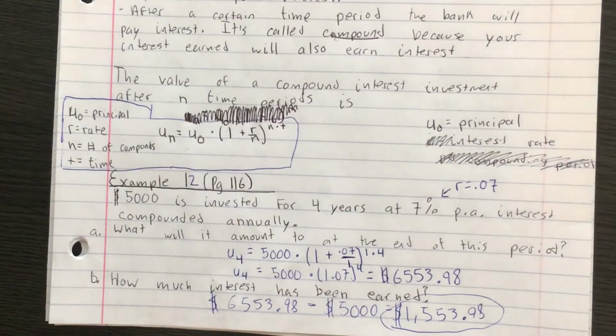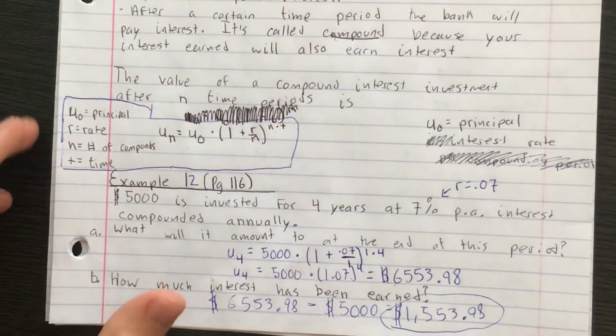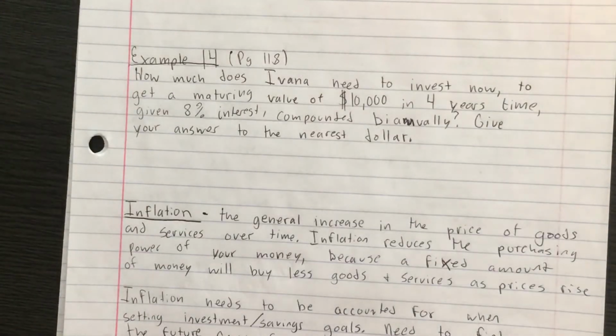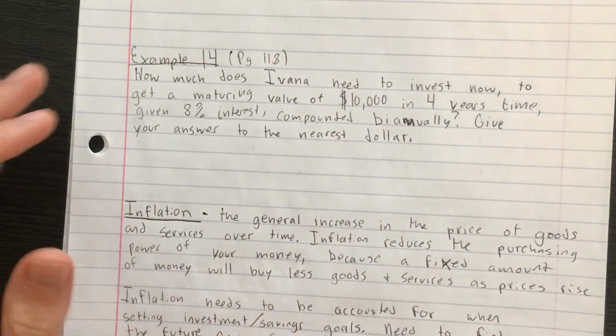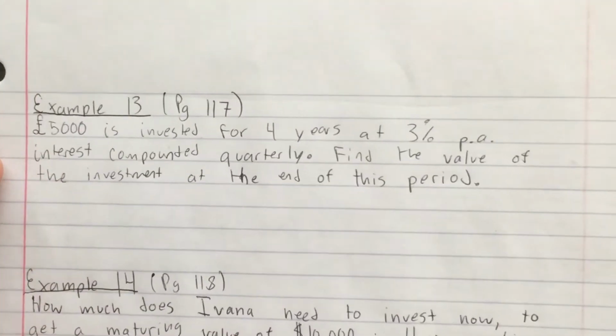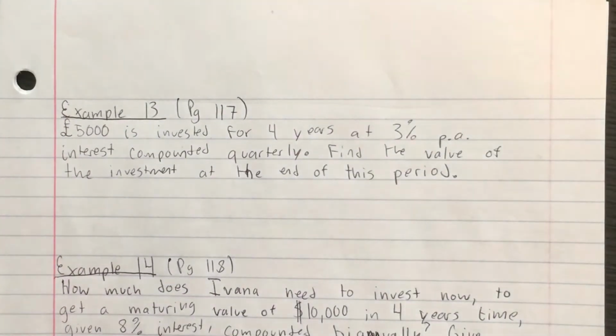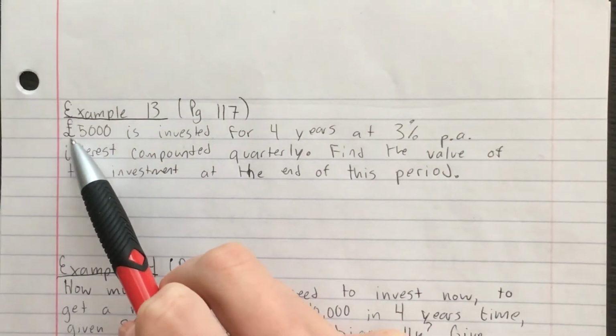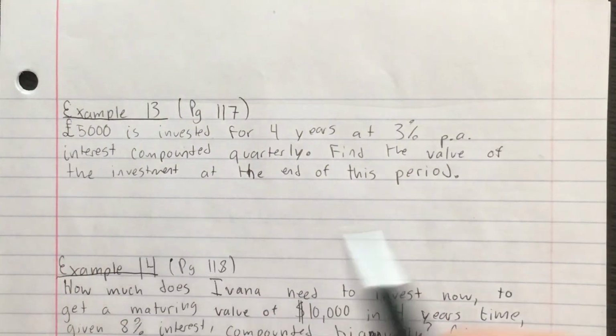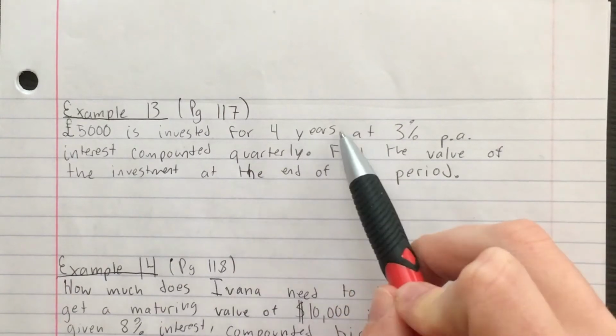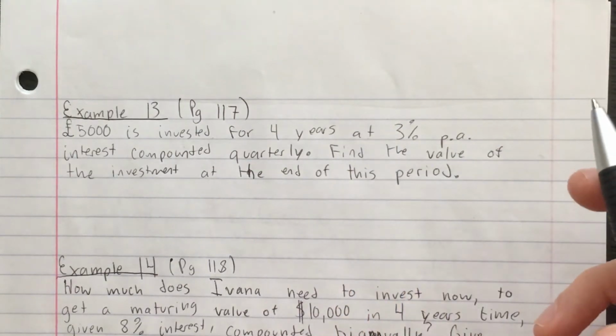So to start, it's just an extension of that growth that we were talking about at the end of last semester. So we're going to look at a couple more problems involving this, and then we're going to talk a little bit about inflation. On the second example here, we're investing, and this symbol right here is pounds. So 5,000 pounds is invested for 4 years at 3% interest compounded.